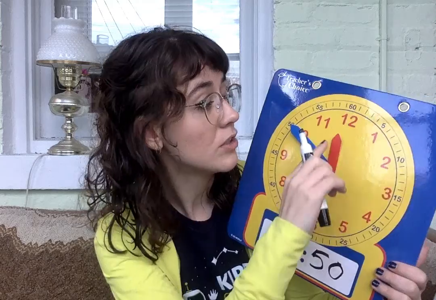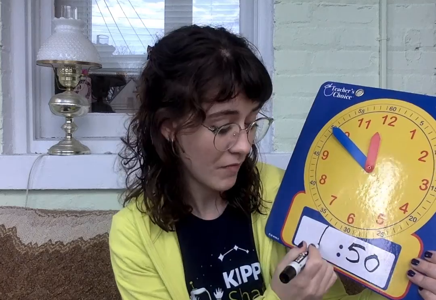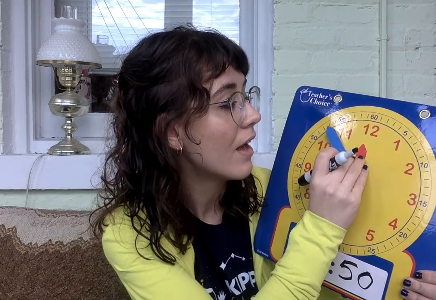We have to think about what number did the hour hand pass last, right? So it's moving around this way and it passed the 11, right? Because it always moves around the same direction. It passed the 11, so the hour is 11. You can never go past the hour hand and go with the number 12, right? Until it gets all the way, right, to 12 exactly.